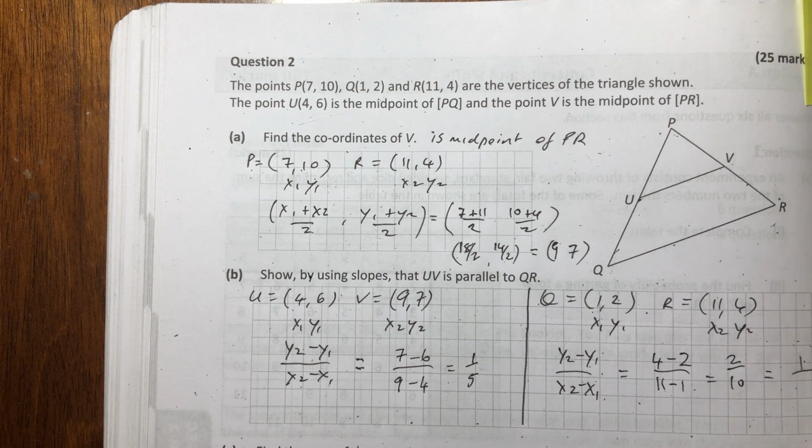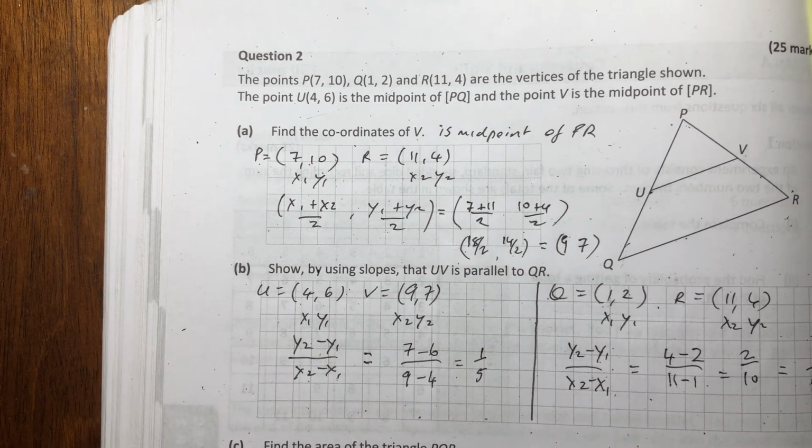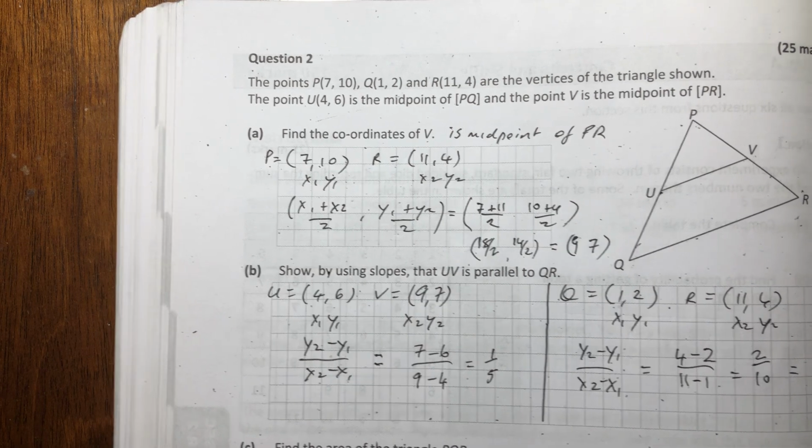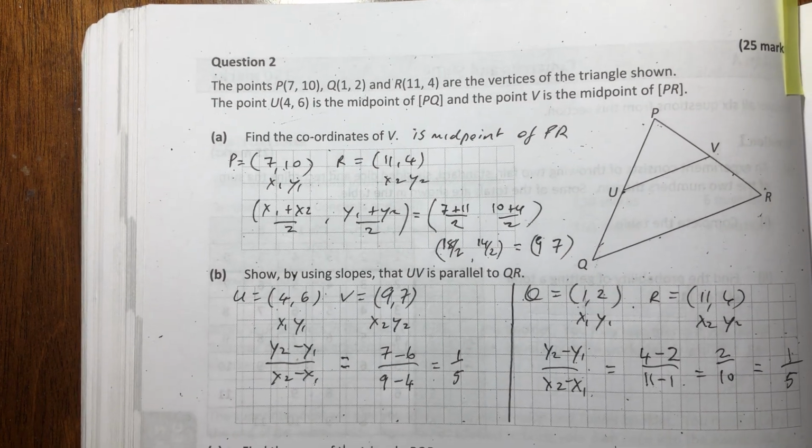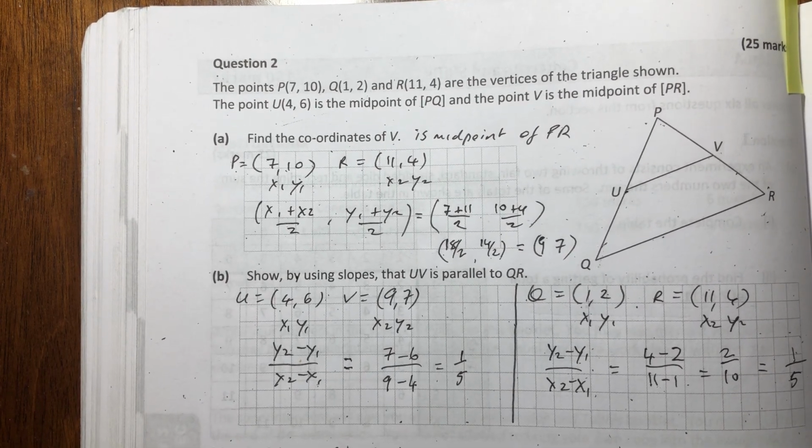Or 2 into 2 goes once. 2 into 10 goes 5 times. Both of them have the same slope. So what's my conclusion? My conclusion is that the two lines are parallel, correctly.